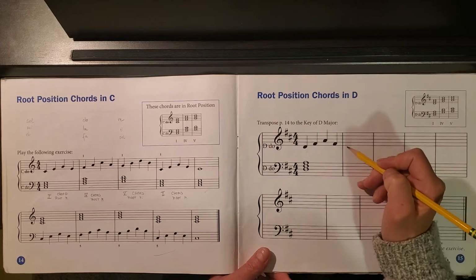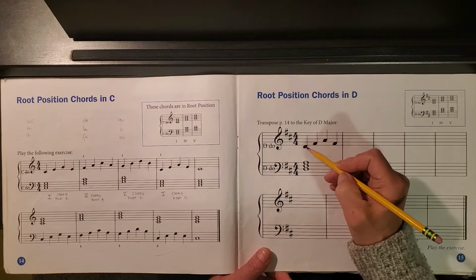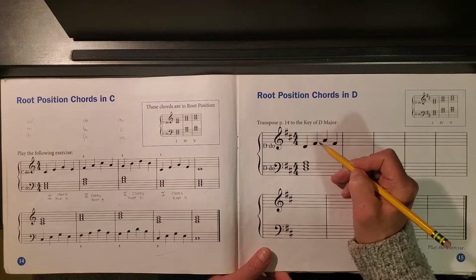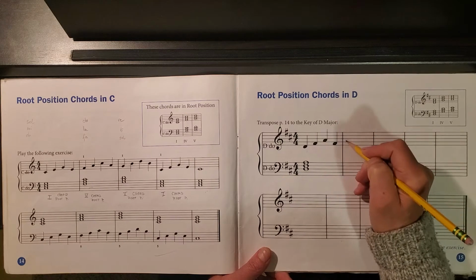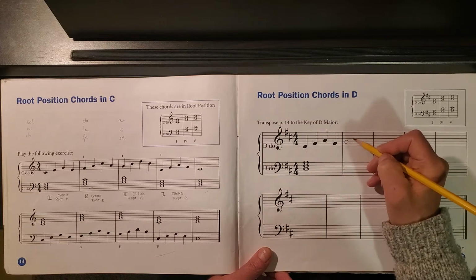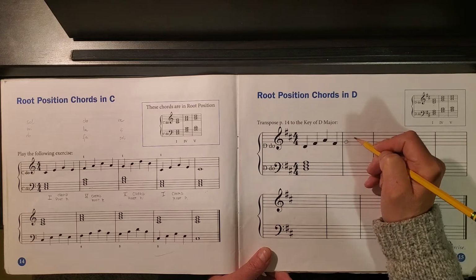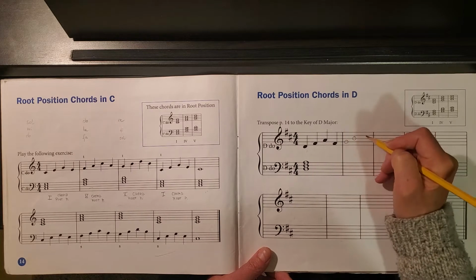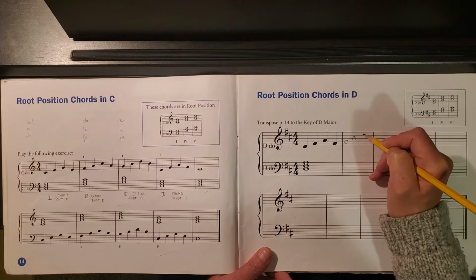So how do we do that? We know Do is located here, and if we sing up, we go Do, Re, Mi, Fa. So Fa is located on the second line, and then La would be on the third line, and Do would be on the fourth line.